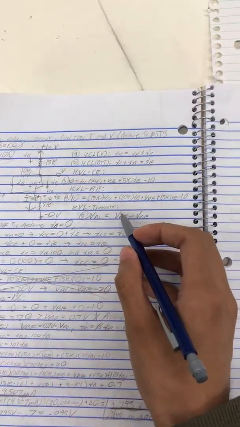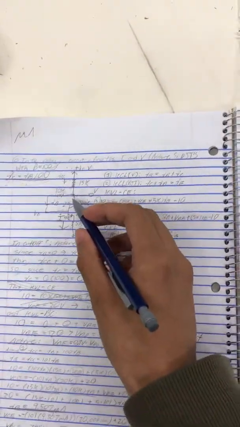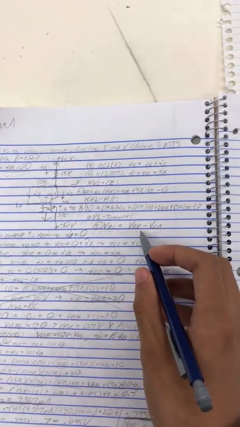And then the last law we invoke is KVL for the transistor. So VBC is equal to VBE minus VCE.